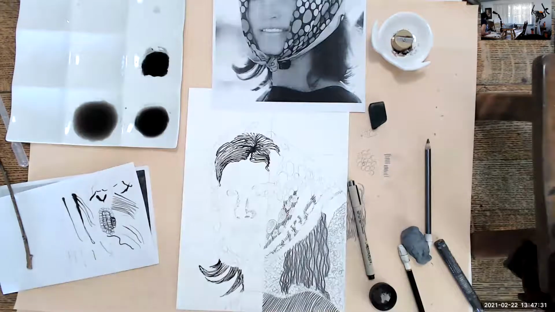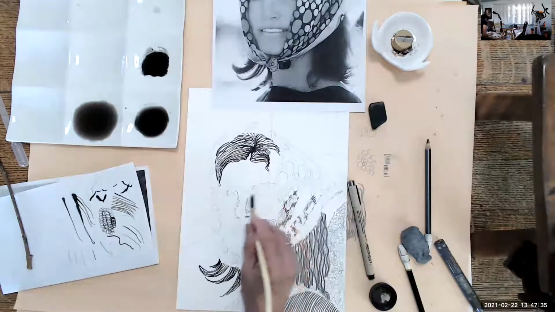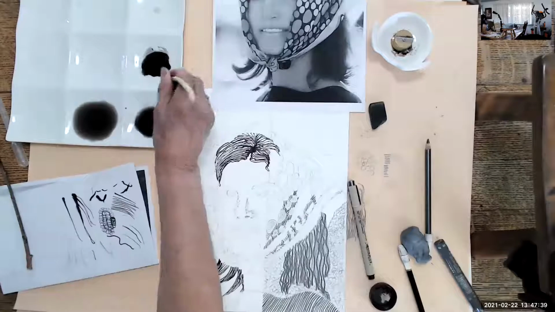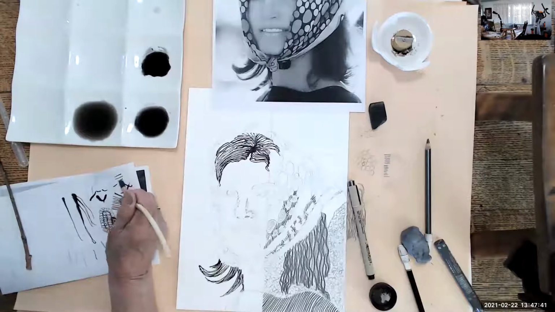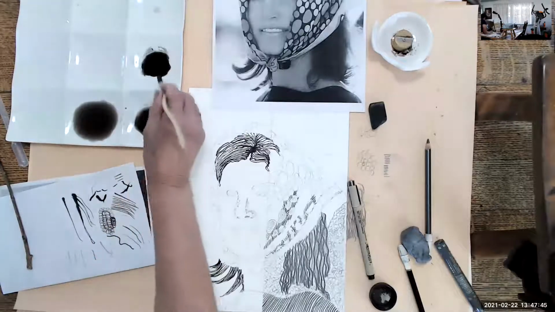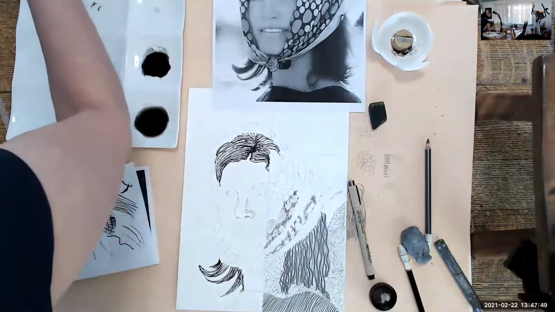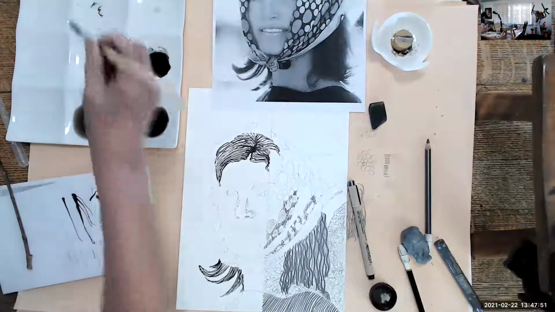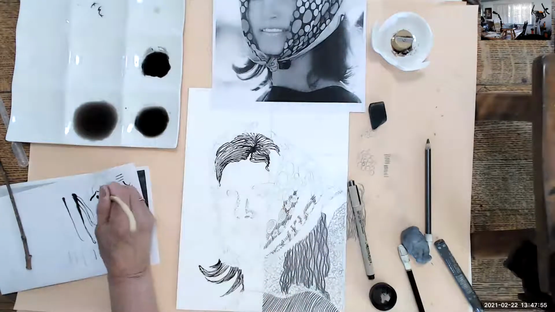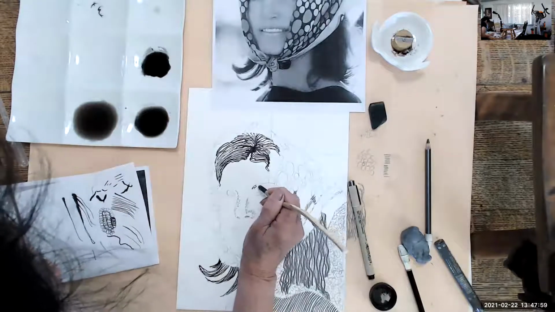And the eyebrows are very dark. So I think I can go to this. And it probably is dark as the hair, so I'm going to get back into the ink bottle. Those I'm just going to do as short lines.